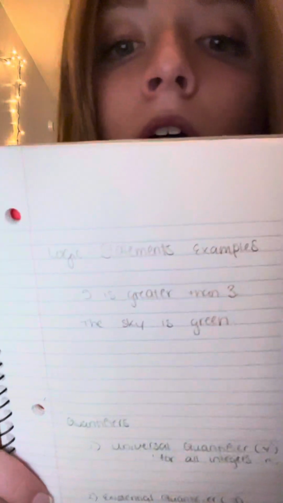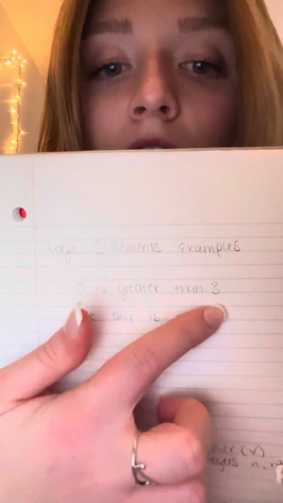So to go over the basic topics of statements and quantifiers, I would love to define a logic statement as a declarative sentence that can be evaluated as either true or false. Examples of logic statements include: 5 is greater than 3. That is obviously a true statement, so that is a logic statement. Another one is: the sky is green. We know that the sky is not green, we know it is blue, so that is obviously false, which means it is also a logic statement.